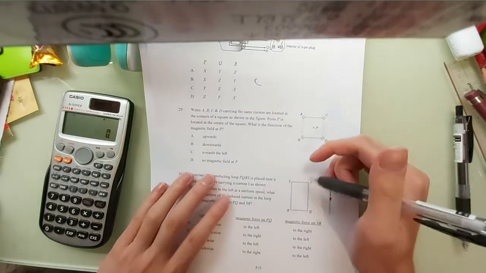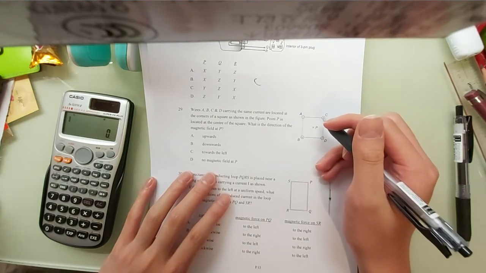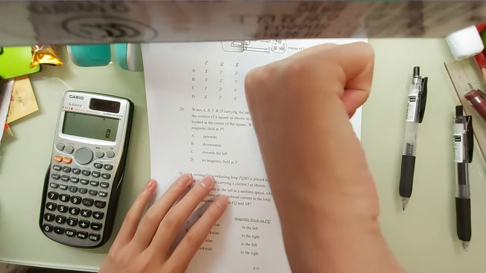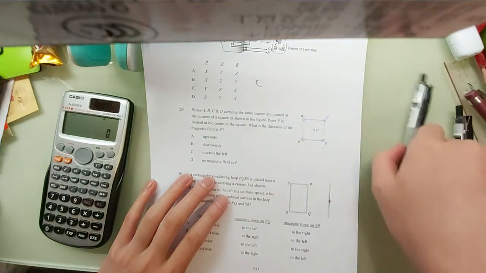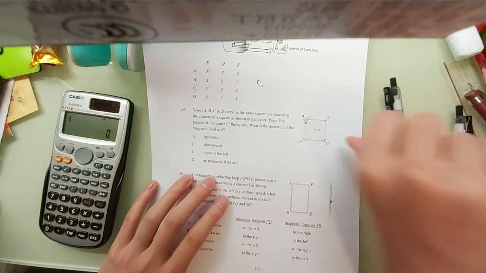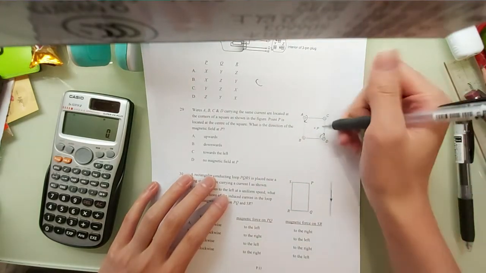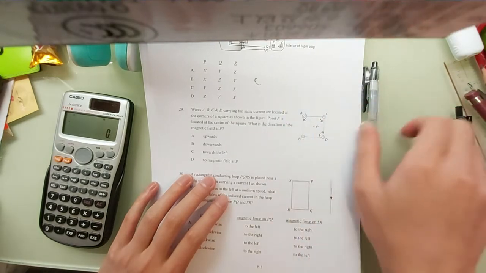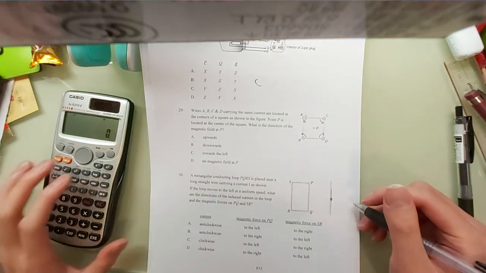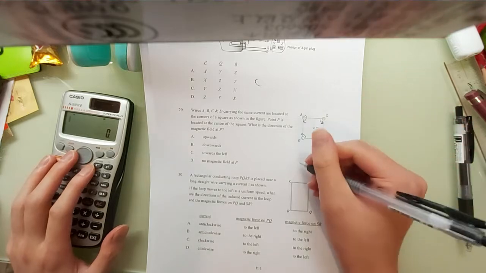Wires A, B, C, D carry the same current located at the corners of the square as shown in the figure. Point P is located at the center. What's the direction? So this side, that side, this side, that side. There should not be any magnetic fields then, because they're all canceled out each other.